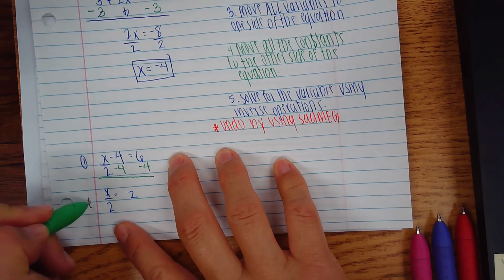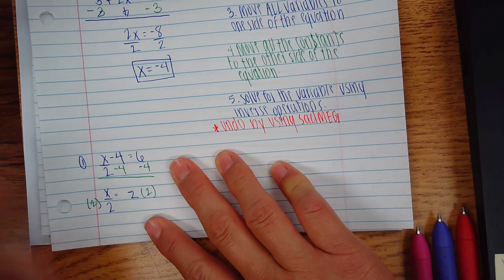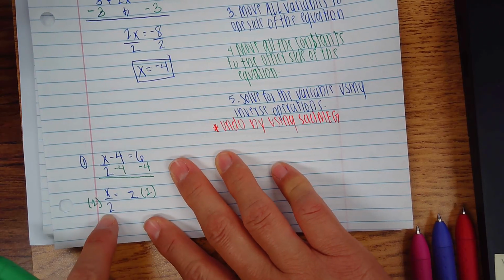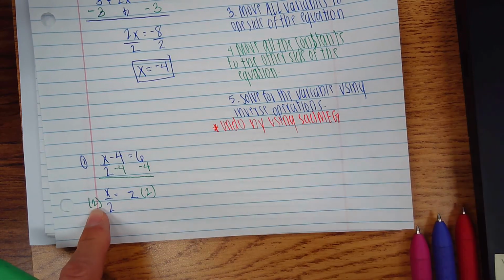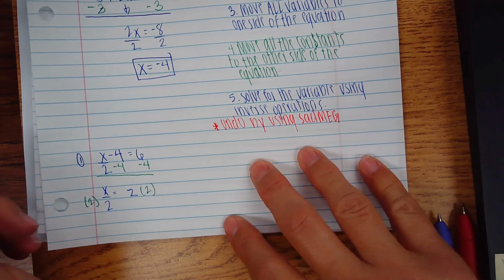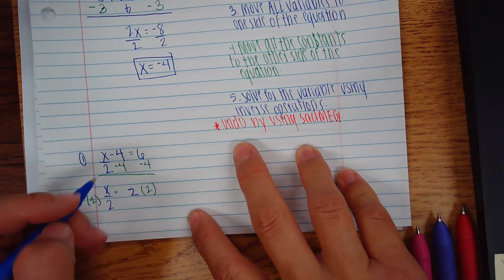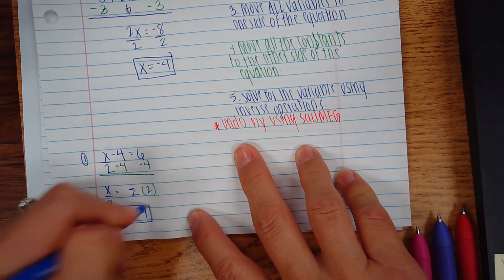Now I have to get rid of this x divided by 2. So I'm going to multiply this side by 2, and what I do to one side, I have to do to the other. I'm multiplying because this is x divided by 2. The opposite of division is multiplication, so times 2. And I will be left with x equals 4 as my answer.